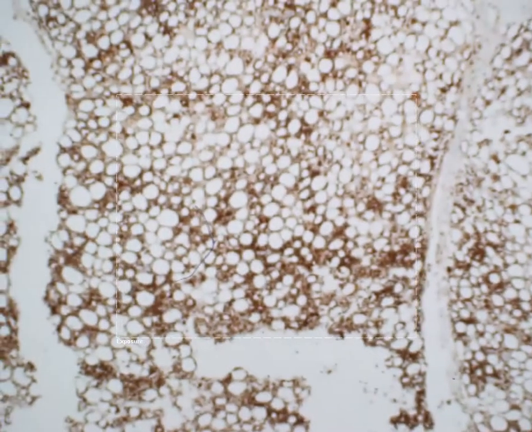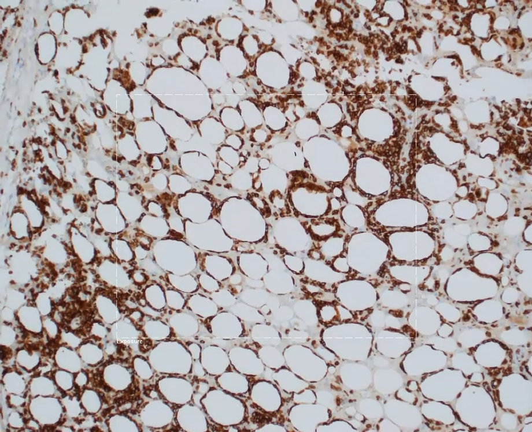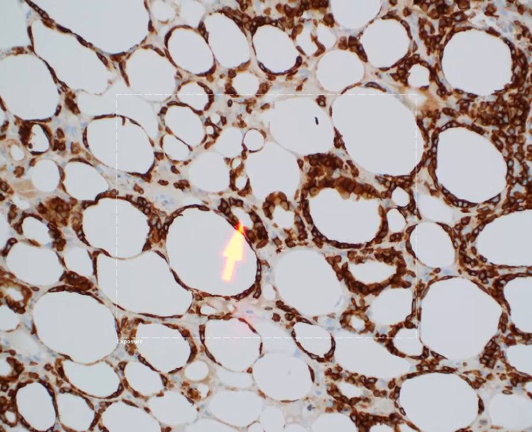Now I'm going to show you the stains. The composite cells in subcutaneous panniculitis-like T-cell lymphoma are CD8 positive cells, and they are cytotoxic cells, so they will express cytotoxic markers like TIA1 and granzyme B. What I'm showing you here is the CD8 stain, and you'll see that most of those cells, particularly the cells that are rimming the fat cells, are CD8 positive.